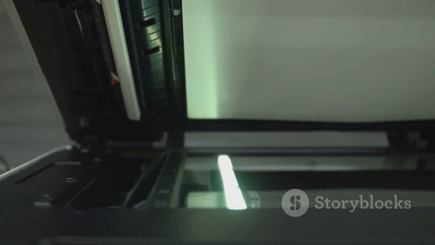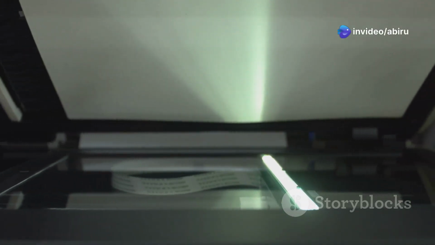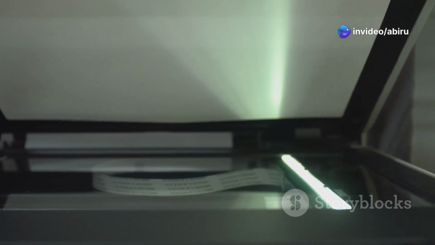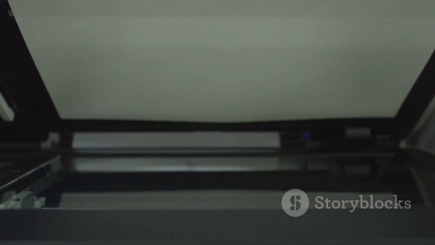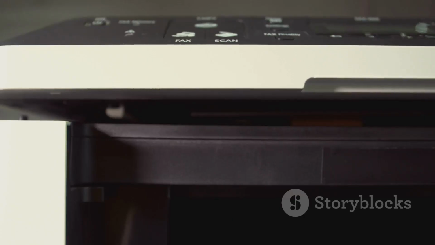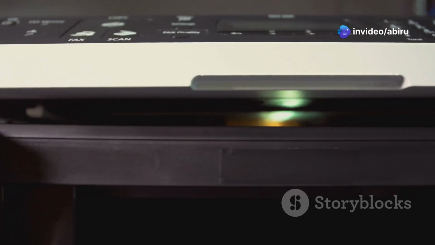Scanners are input devices that capture images from physical objects, such as documents, photographs, and even 3D objects, and convert them into digital images. This process allows us to create digital archives of important materials. But scanners are only part of the story. The real magic happens after the scanning is done.